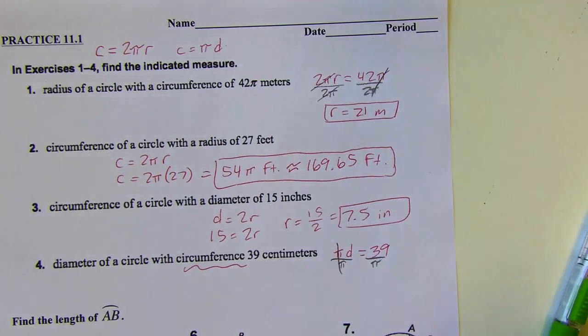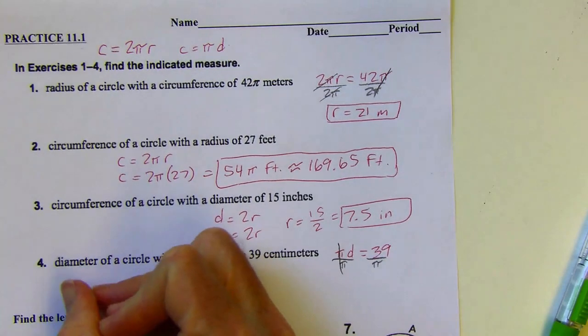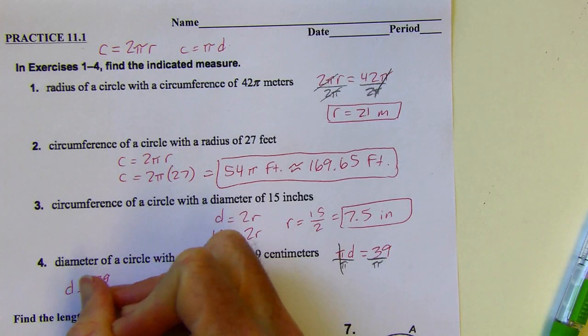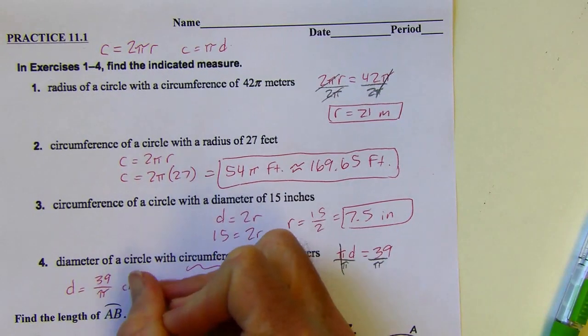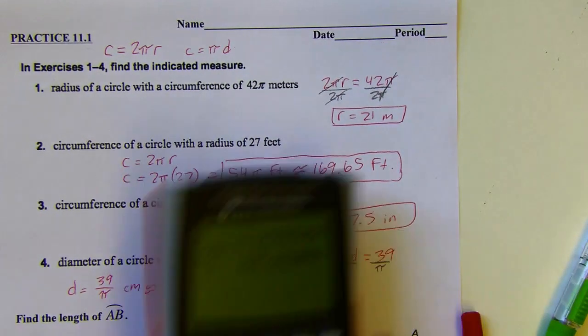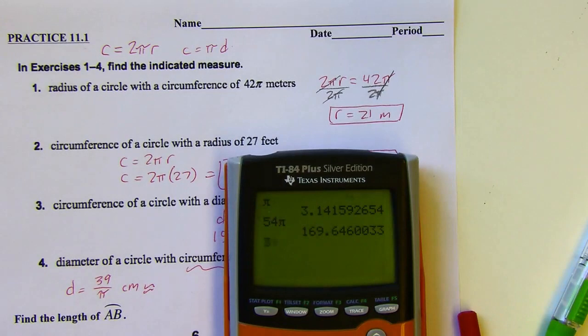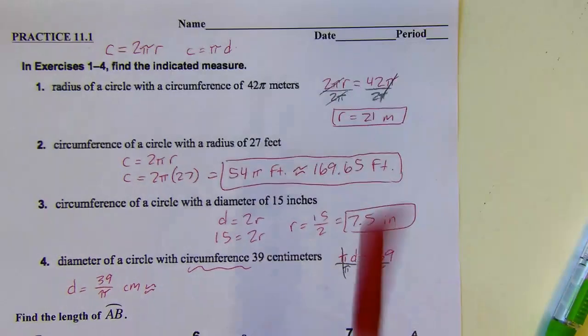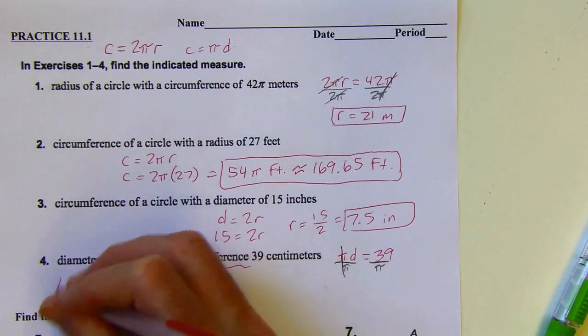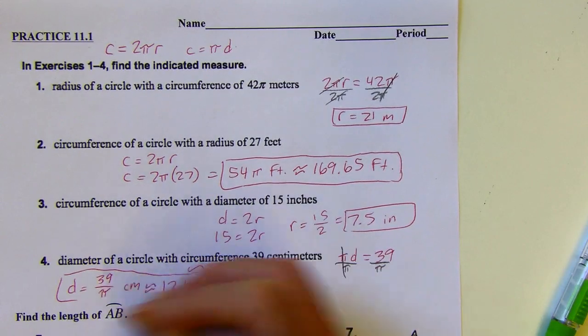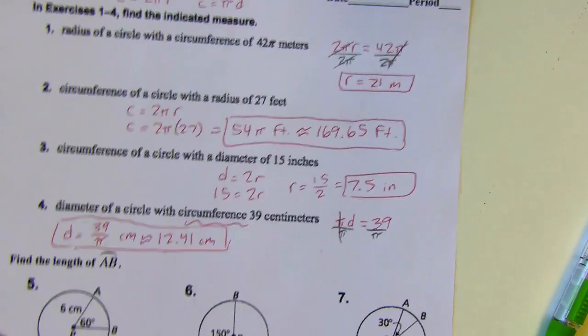So if I wanted the exact value, I'd have to write that as 39 over pi. This would be centimeters. Or I could do a decimal approximation: 39 divided by pi is about 12.41 centimeters. All right, moving on.